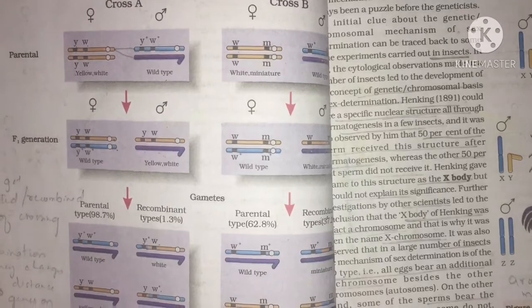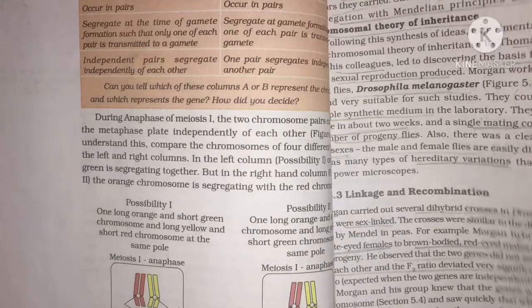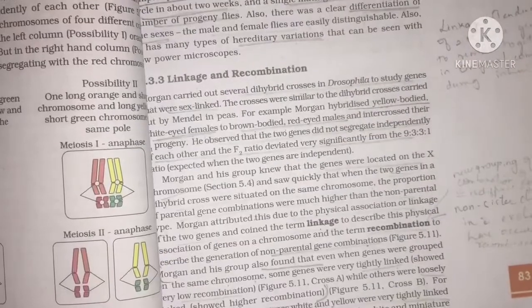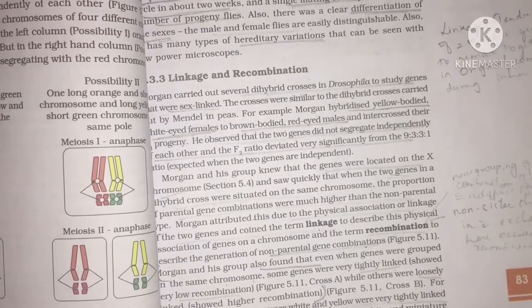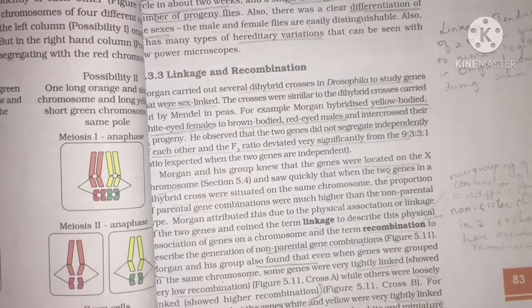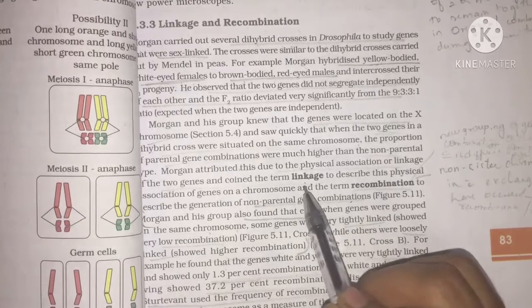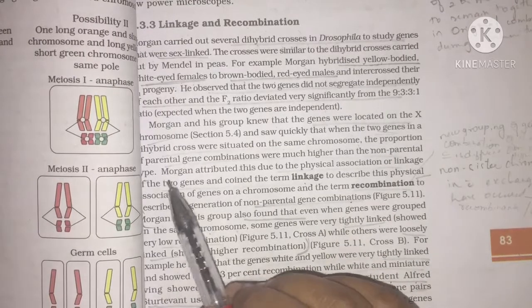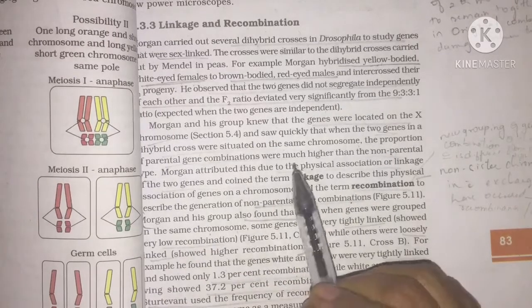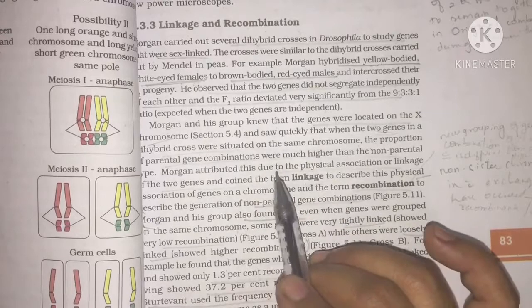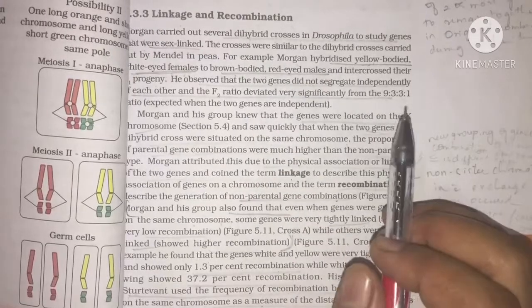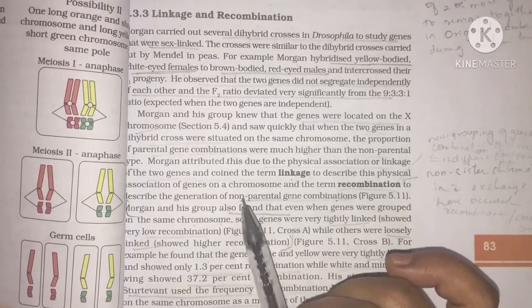Not only this, they may also ask about Alfred Sturtevant, a student of Thomas Hunt Morgan, who gave the linkage map. What is a linkage map, what is linkage, what is recombination, who gave linkage and recombination: this kind of questions, especially in entrance exams, have been asked. They are 1 or 2 mark questions, not a complete 5 marks on this.